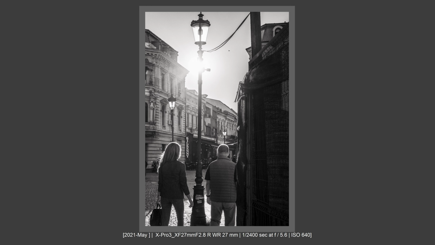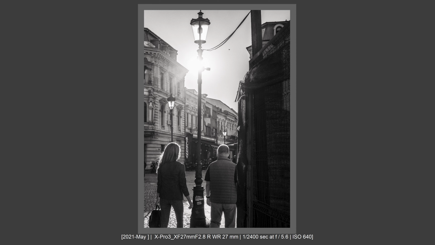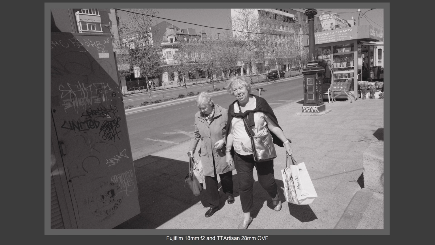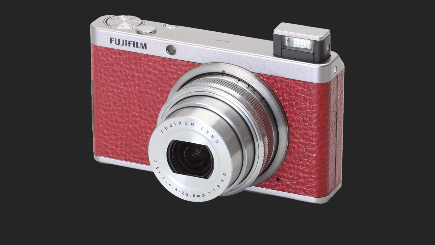So the X-PRO3 build quality, in the end, has big problems. In the end, this will happen to any X-PRO3 camera. I didn't believe this till it happened to me. I hoped it would not happen. I understand what is happening, but I hoped that they were able to make a system where this would not happen.